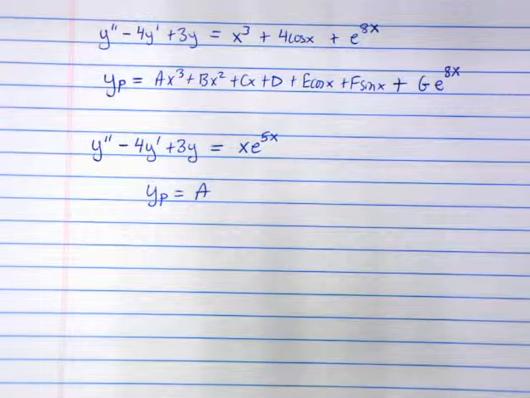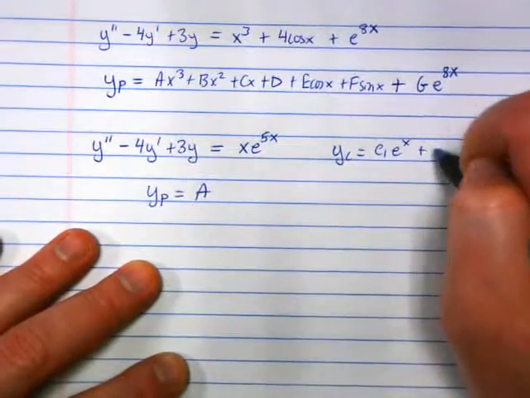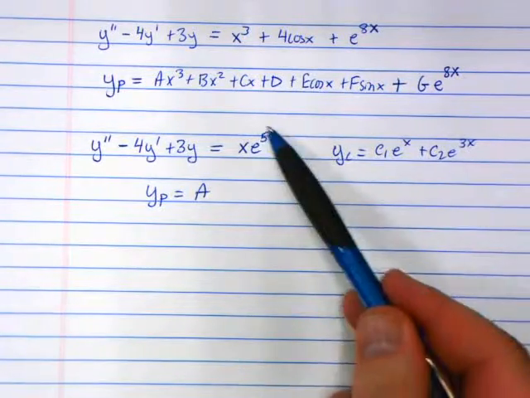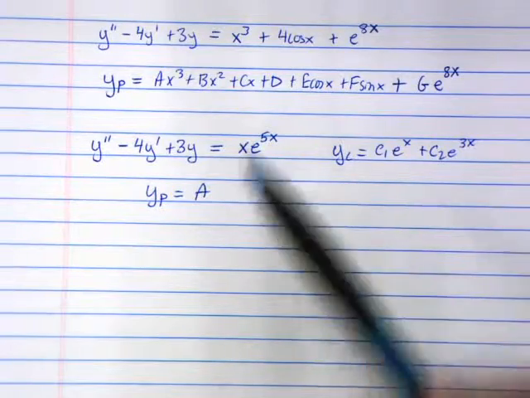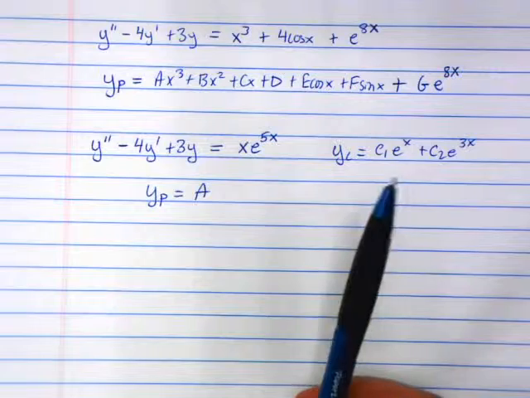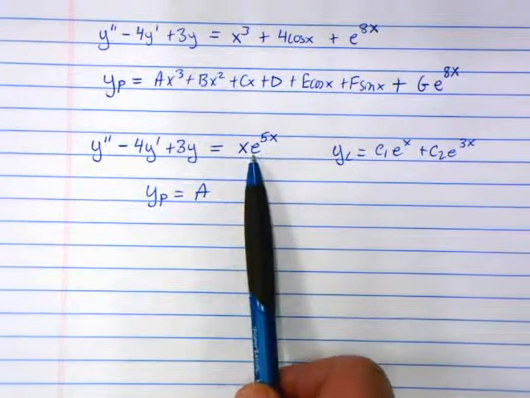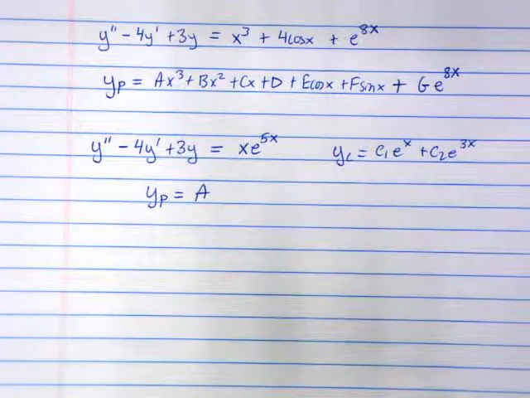Should we find y sub c? Okay, so I want you to think about this for a minute. We should find y sub c, but we already know what it is. y sub c is c1 e to the x plus c2 e to the 3x. So we've got an x and a 3x. This is a 5x. Everything's linearly independent. We're okay. You're going to need an ax plus b for the x that's in front of the e. If that were x plus e to the 5x, then I would need an ax plus b and I would need a e to the 5x.